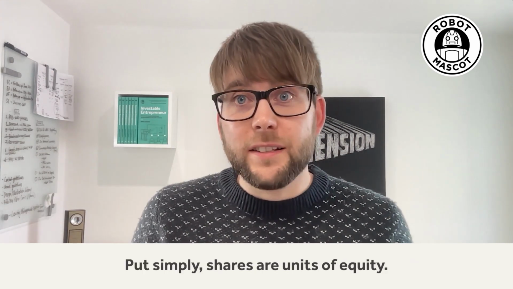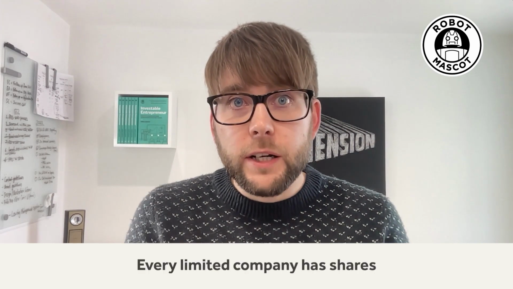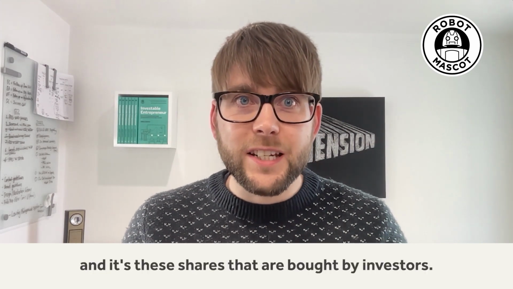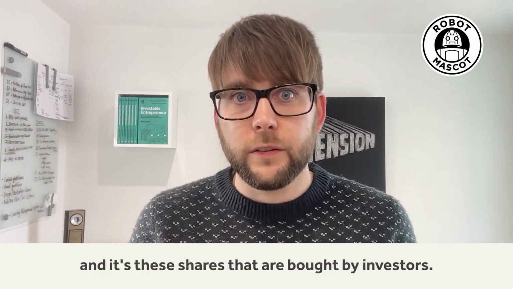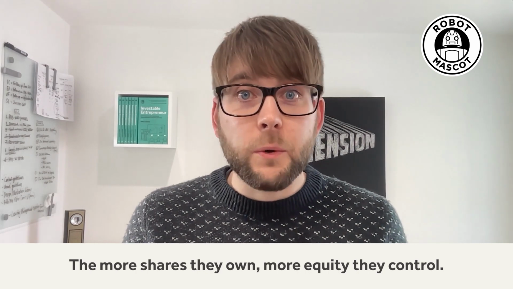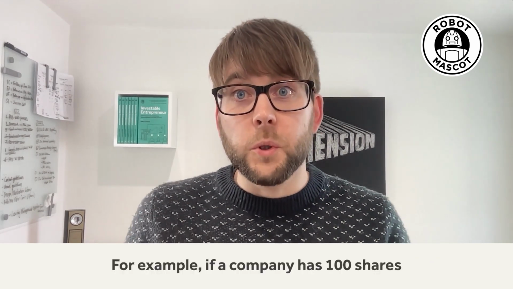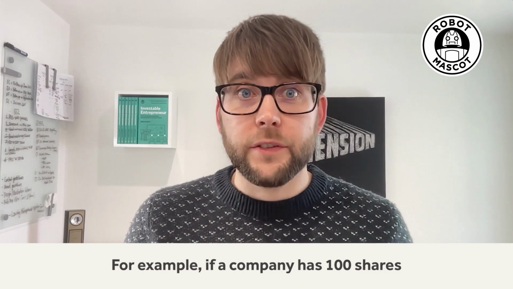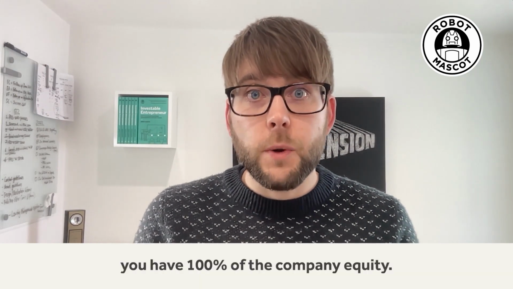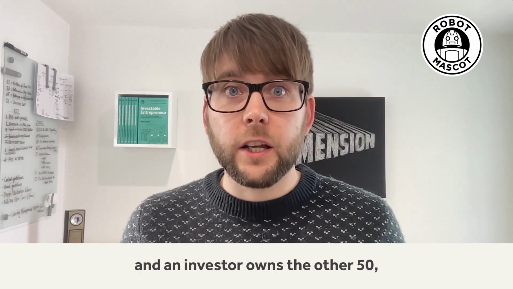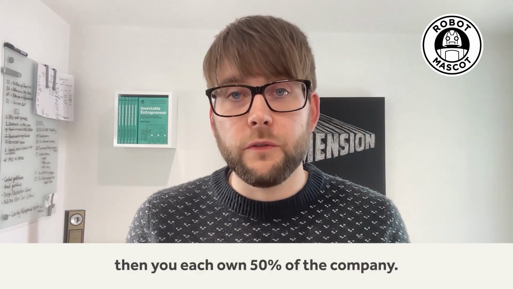Put simply, shares are units of equity. Every limited company has shares, and it's these shares that are bought by investors. The more shares they own, the more equity they control. For example, if a company has 100 shares and you own all 100 of them, you have 100% of the company equity. If you own 50 of them and an investor owns the other 50, then you each own 50% of the company.